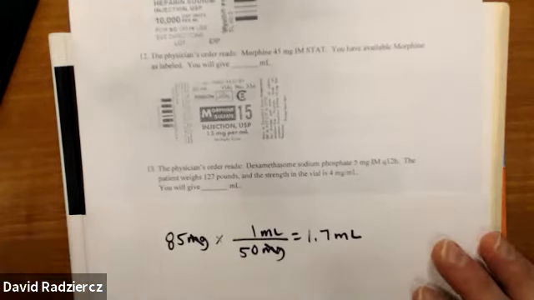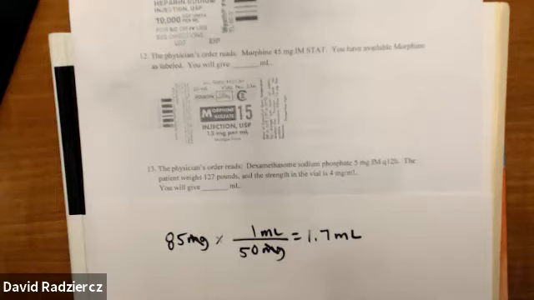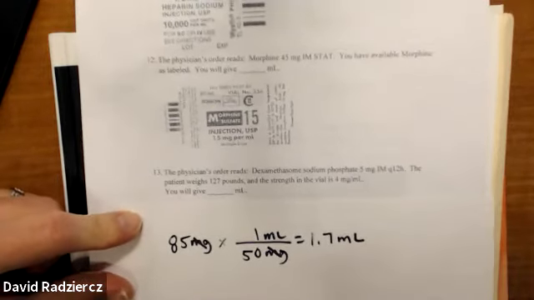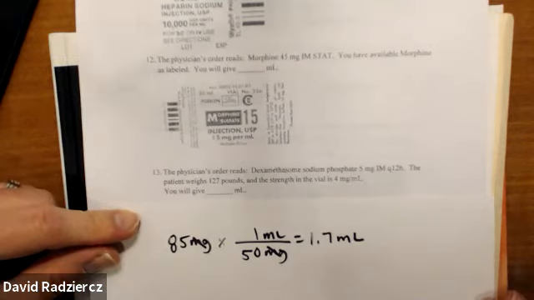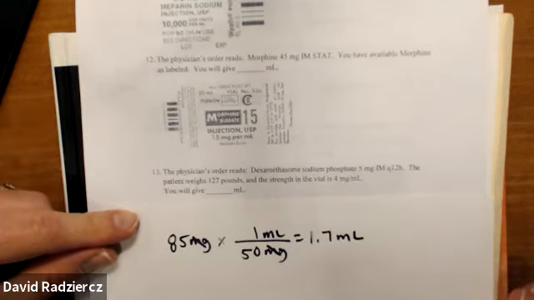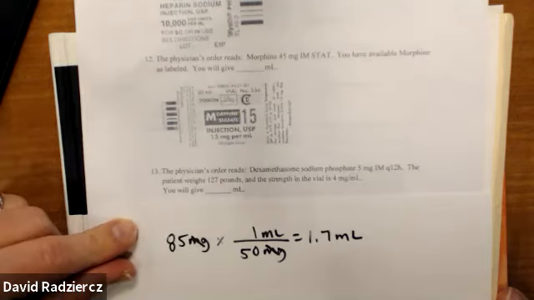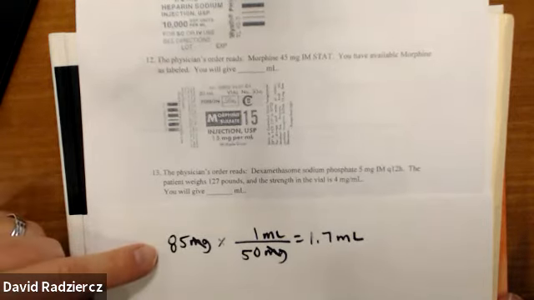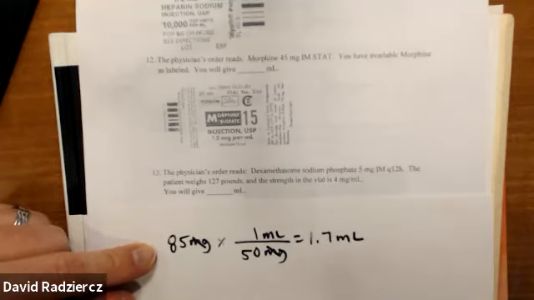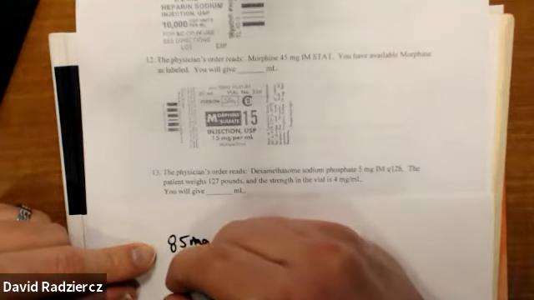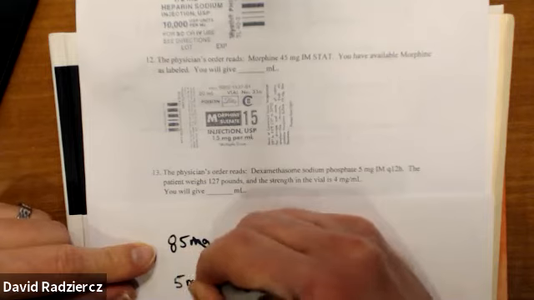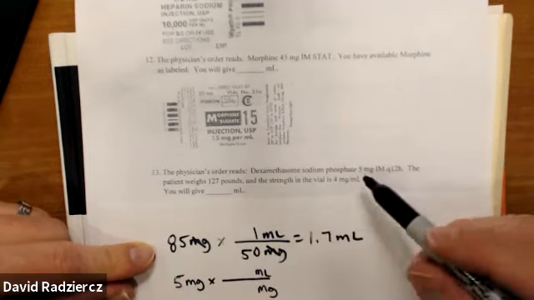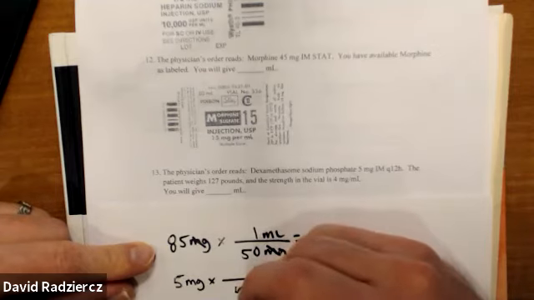Okay, so number 13 tells us that we have dexamethasone sodium phosphate, 5 milligrams intramuscular every 12 hours. Patient weighs 127 pounds. Strength is 4 milligrams per milliliter. It asks how many milliliters to administer. I'm going to set this up the same way as the previous question, where I take the order, which was 5 milligrams, and then convert milligrams to milliliters using the 4 milligrams per milliliter.